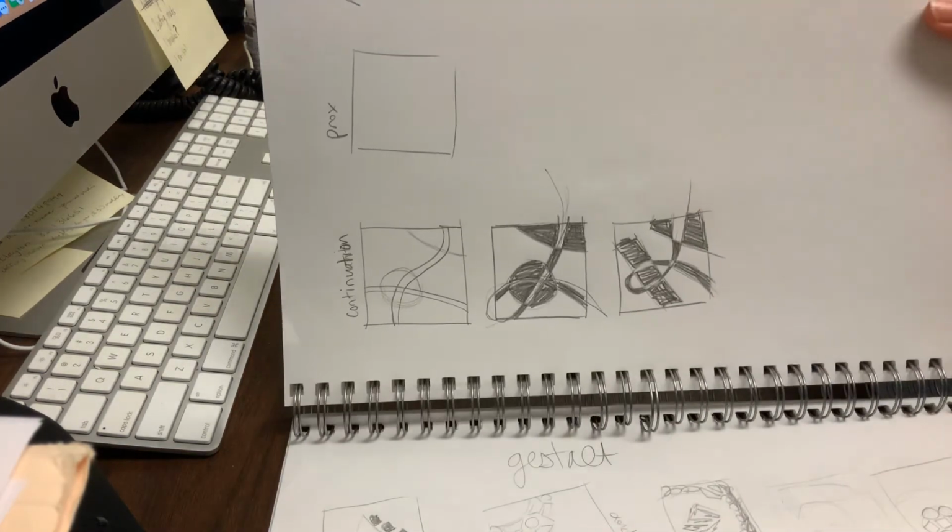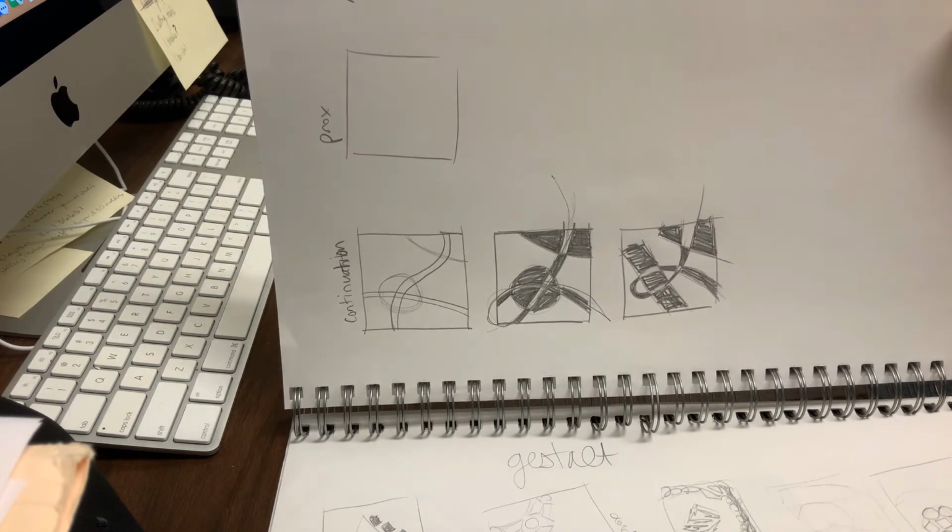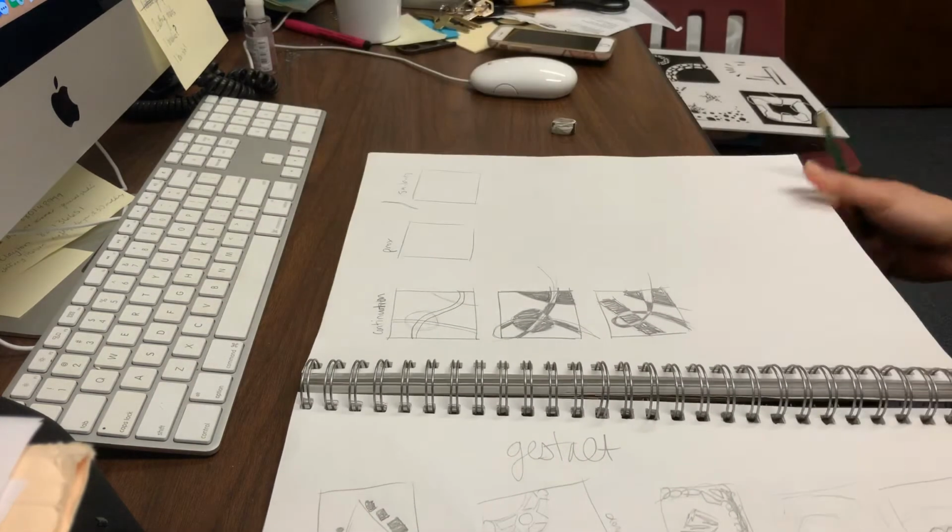So now I'm suggesting that that line continues through the top rectangle or the left rectangle and into the other one. So play around with these ideas.